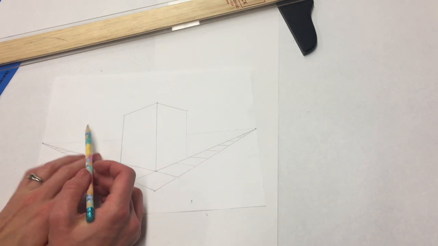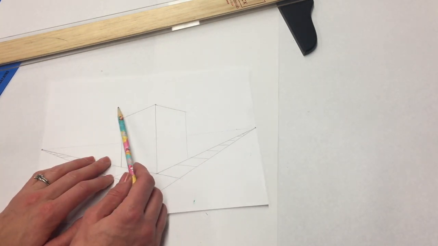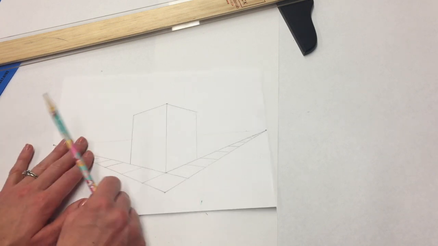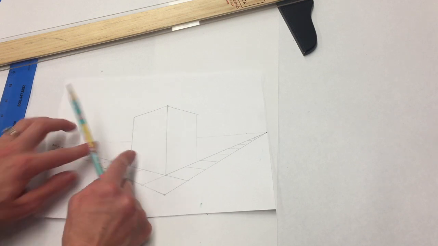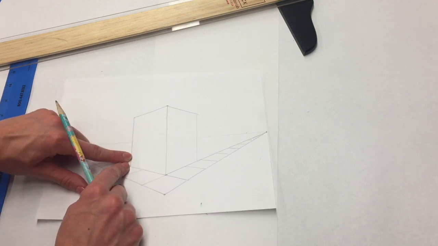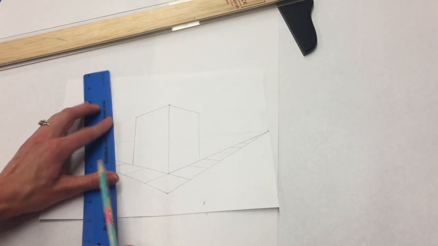There's two types of buildings that we can put next to this. One is taller and one is shorter, and they're both a little bit different. So I'm going to start with the taller building. So we're going to start with our second building here, and it's going to be taller, so I'm going to extend this line up a ways.